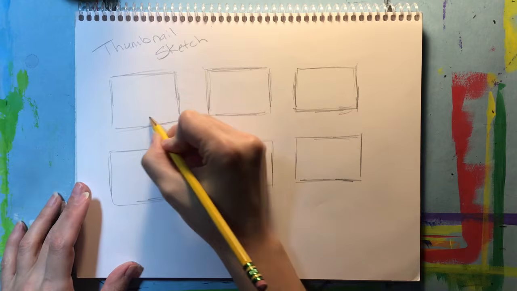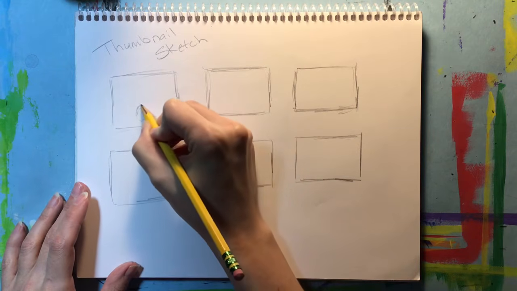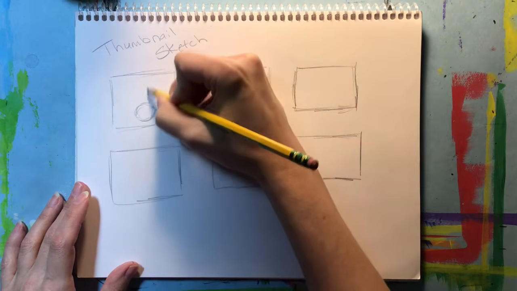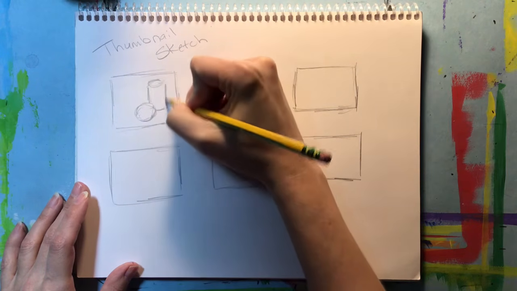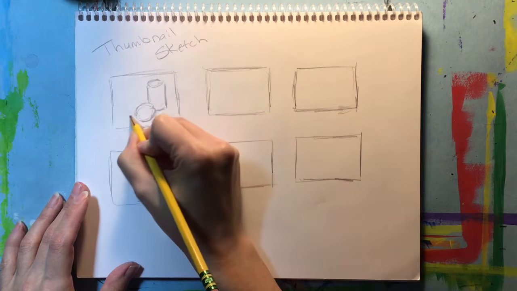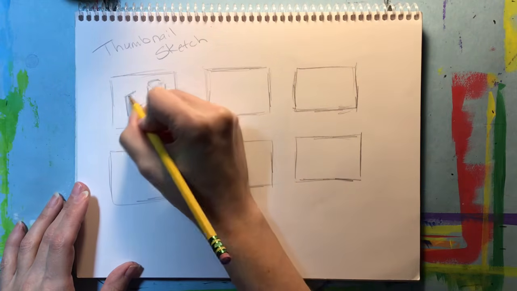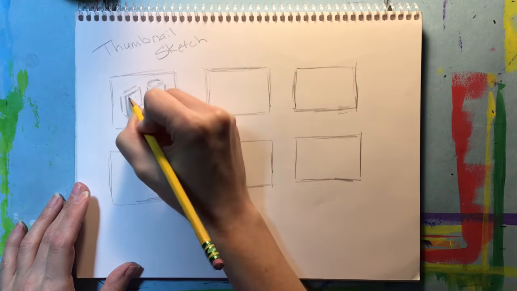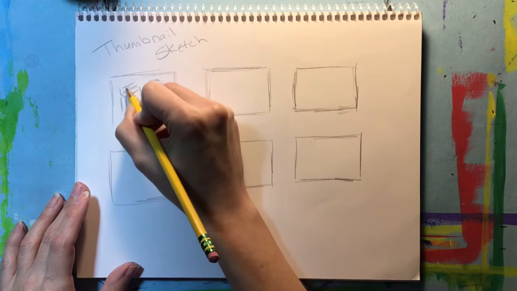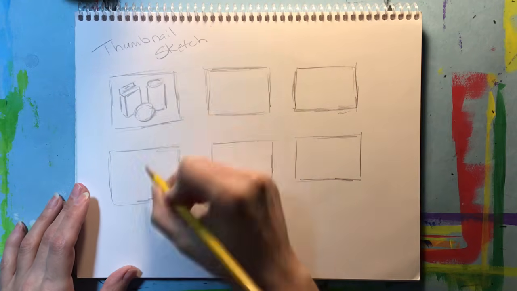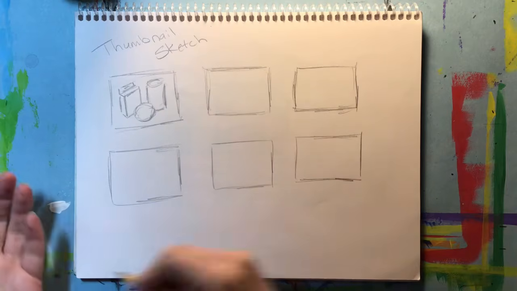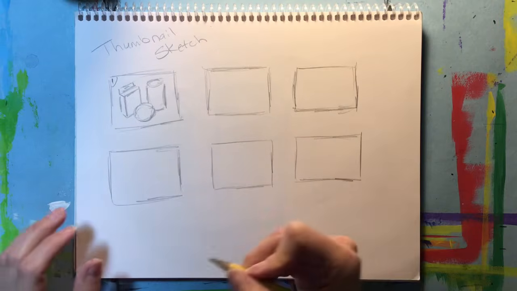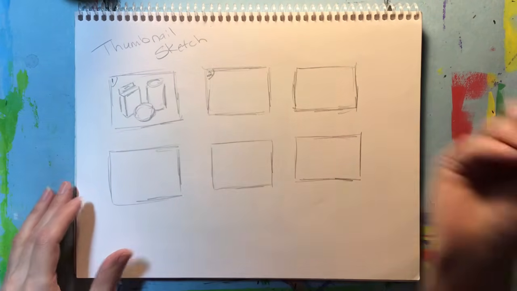For this one, let's say I have a round object, and then I have a cylinder, and I draw them just really quick and loose, just to give me an idea. And then I have a cardboard box of crayons, and I'm just drawing them. So there's one composition, and I'm going to put number 1 in the corner so that I know that's number 1.